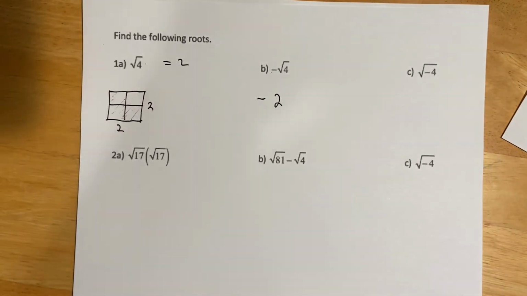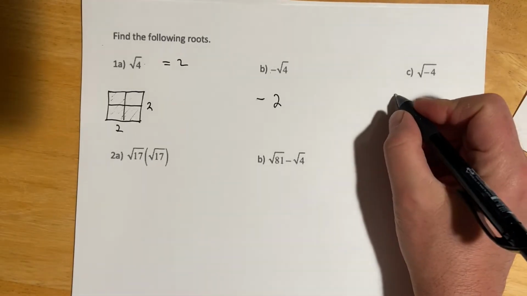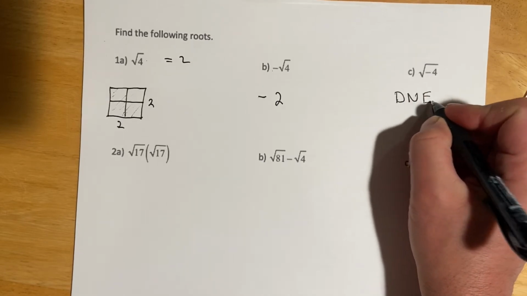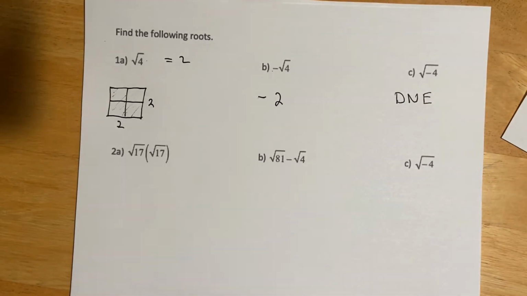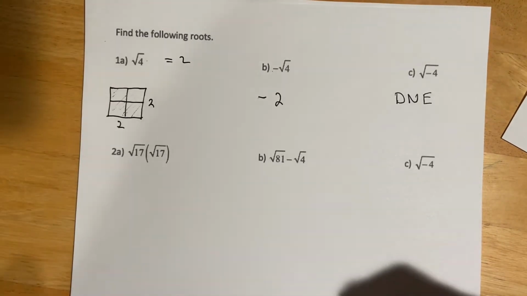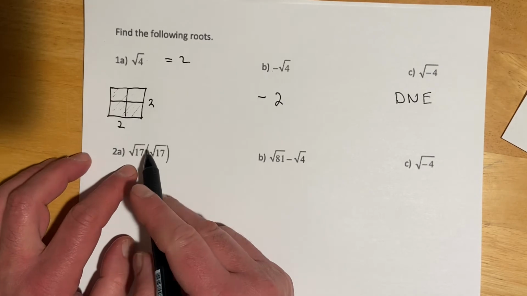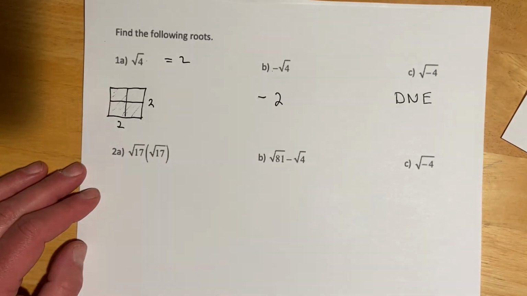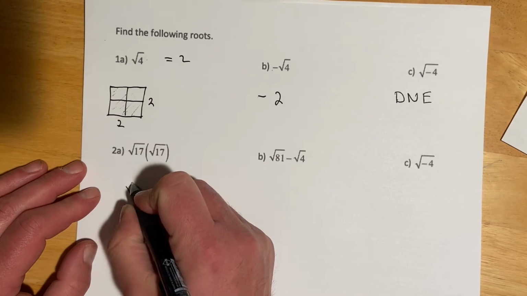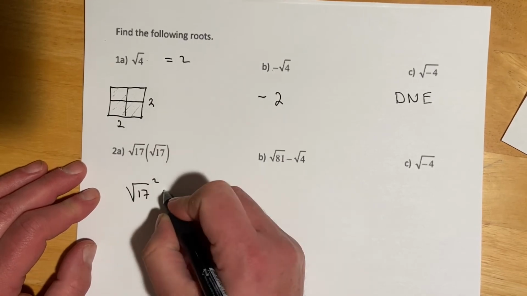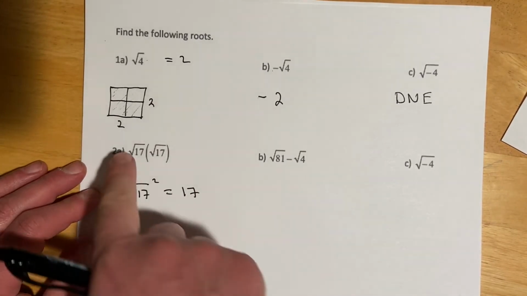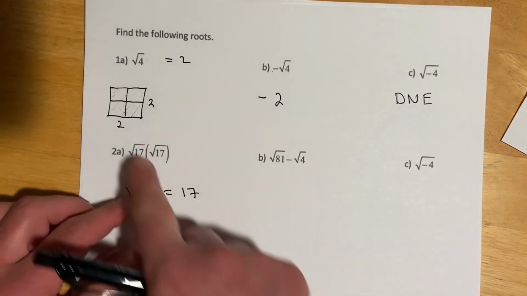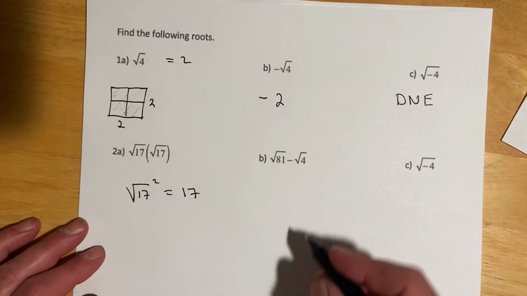And then for that negative 4 underneath, remember we're saying what times what would make negative 4? There isn't anything that times itself makes negative 4. So this one is a DNE, and it turns out it can have what's called imaginary solutions, but that's something that we would look at next quarter, not in this course. This next one, root 17 times root 17, goes back to our definition, which is root 17 squared, which is just 17. So anytime we see a root times itself, the roots are squared, it clears.